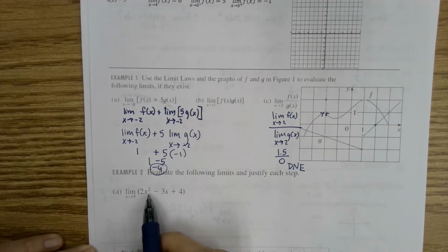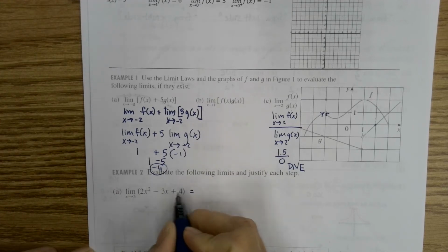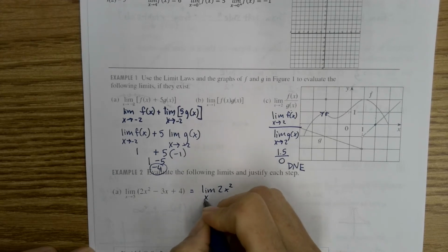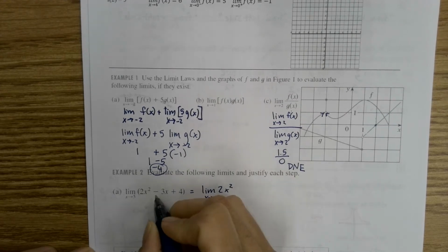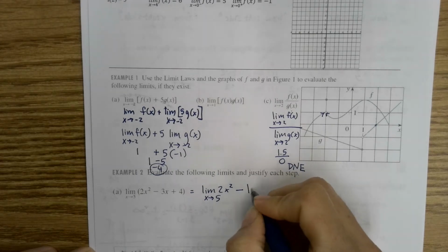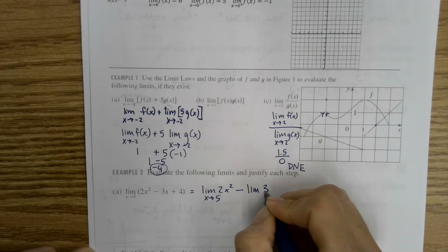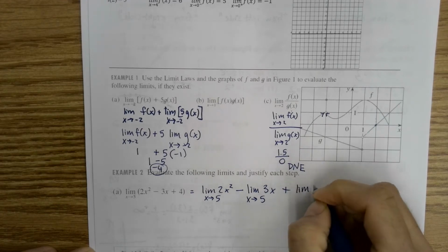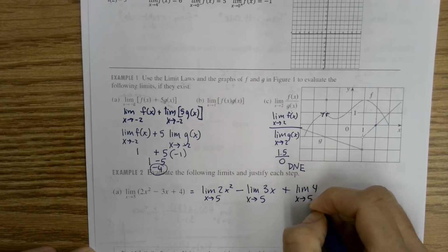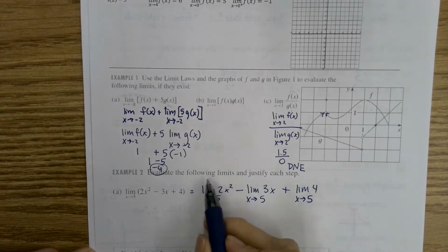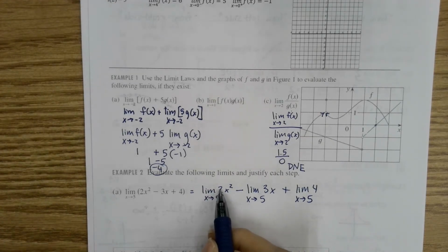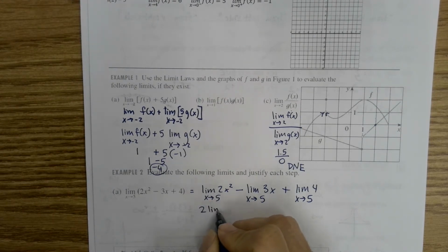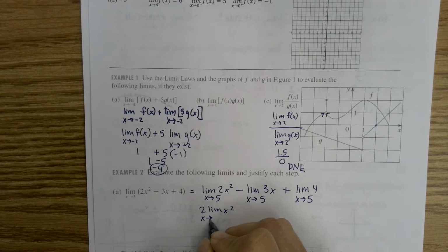We're going to start by separating this into 3 separate limits. So the limit of 2x squared as x approaches 5 minus the limit of 3x as x approaches 5 plus the limit of 4 as x approaches 5. And for this first one, I'm going to pull my coefficient out to the front. That's that same limit law that we used earlier. So that would be 2 times the limit of x squared as x approaches 5.